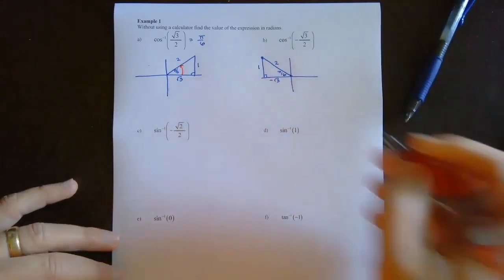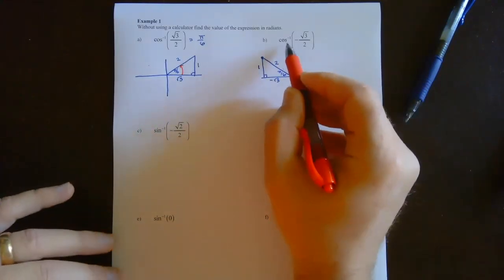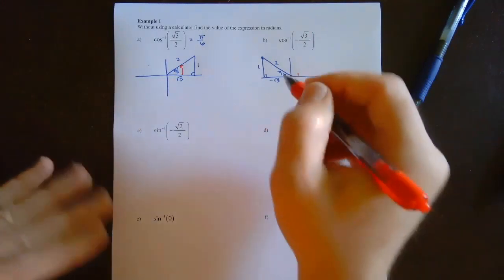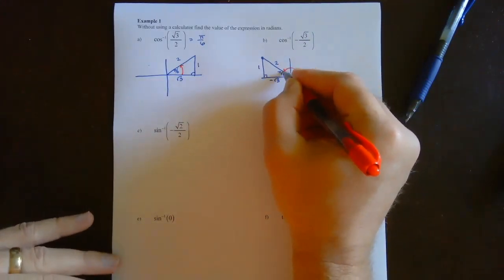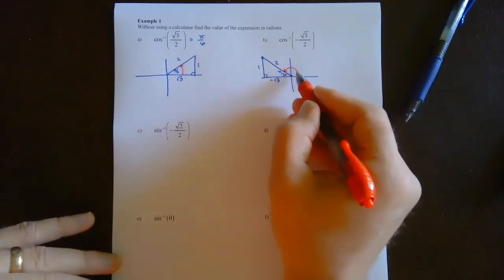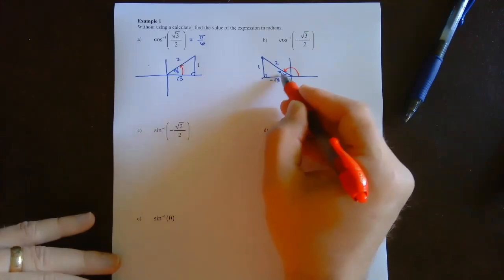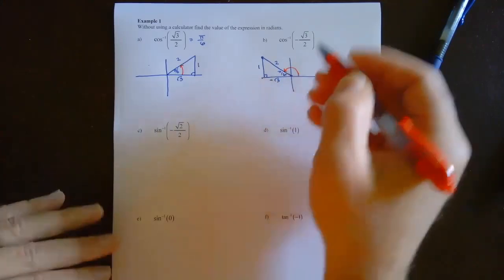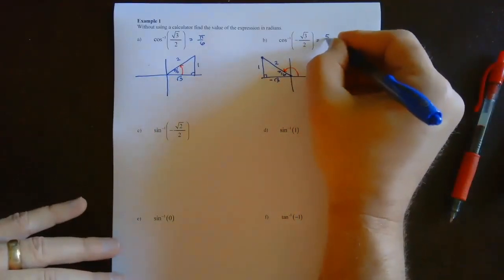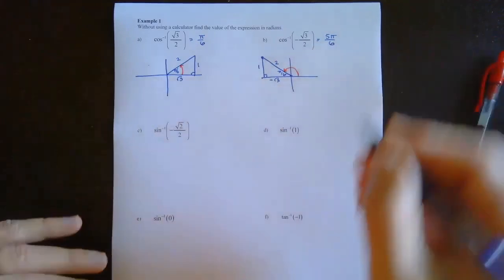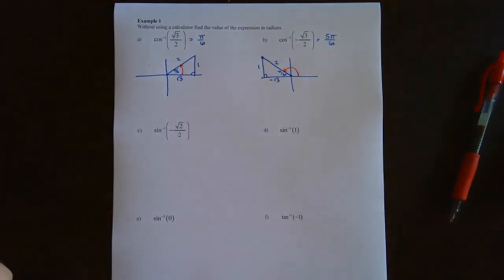Now, I've got to get the angle of rotation, and the angle of rotation, cosine inverse has to be between 0 and pi, right? So it's got to be a positive angle, and I'm going to stop it right there, okay? If I go all the way to here, that's angle pi, or 6 pi over 6. I've got to back up again, right? So this would be 5 pi over 6, okay? So this angle right here is 5 pi over 6, and that's the answer to this. So cosine inverse of negative square root of 3 over 2 is 5 pi over 6.